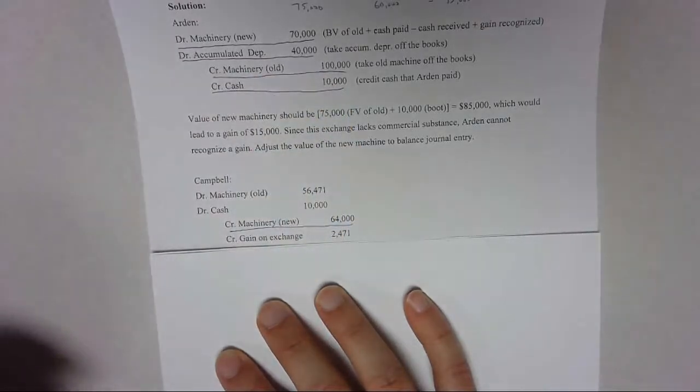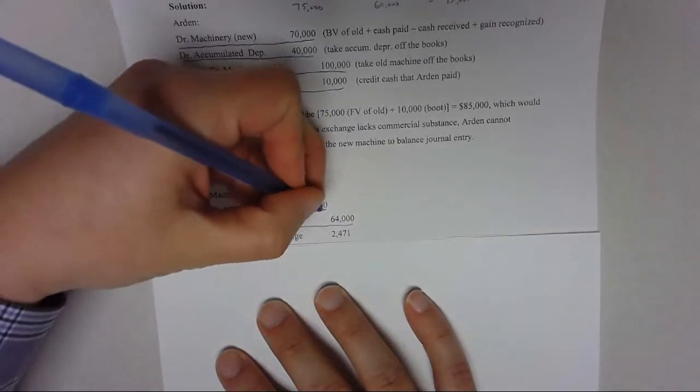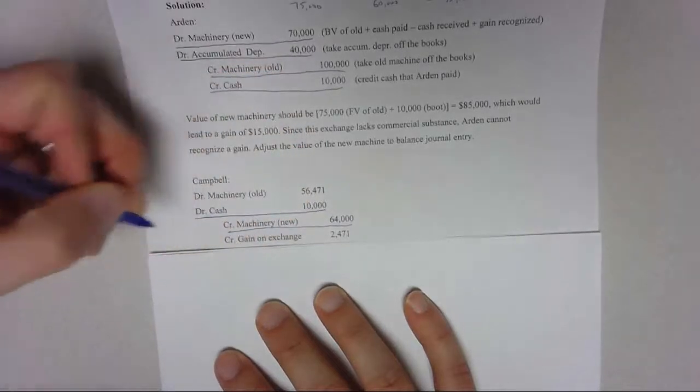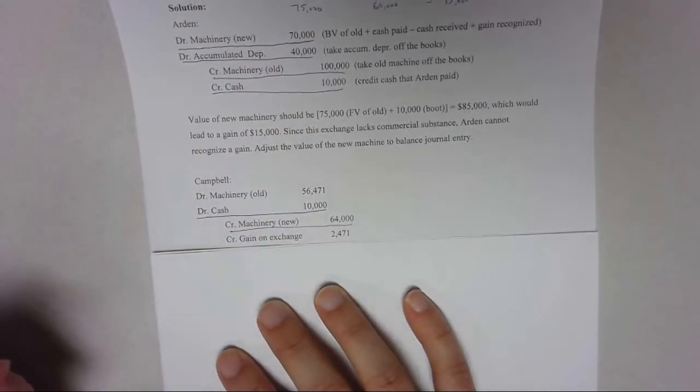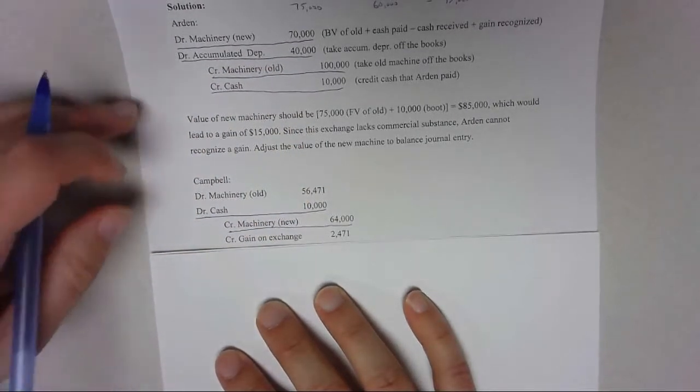Some of that is going to be depreciation, some of it is going to be the cost of the machine. In this problem, we weren't told separately the cost and the accumulated depreciation, so we'll just credit the entire book value to the machinery account to remove that from Campbell's books. Campbell then received $10,000 cash, so we need to debit cash for $10,000.